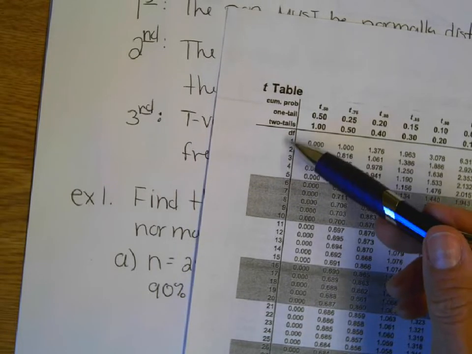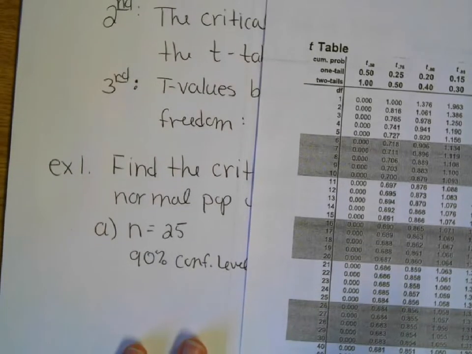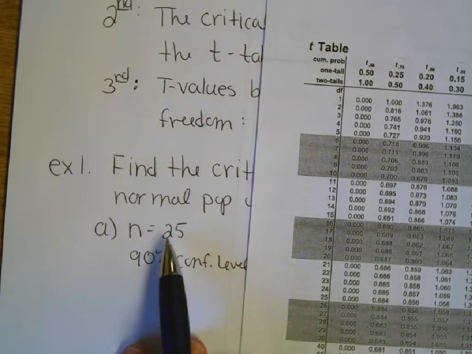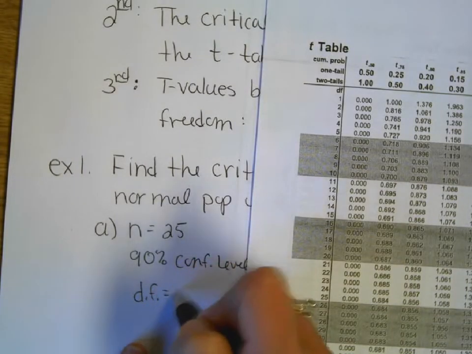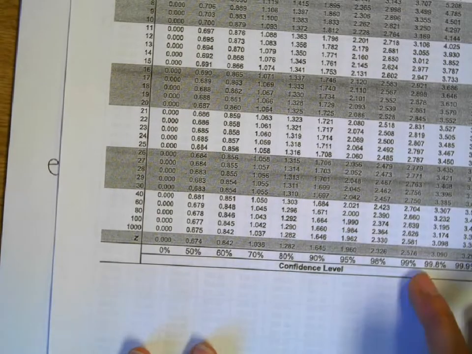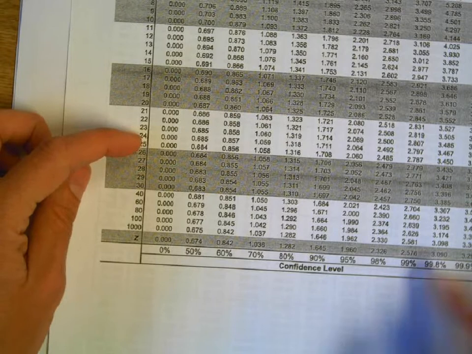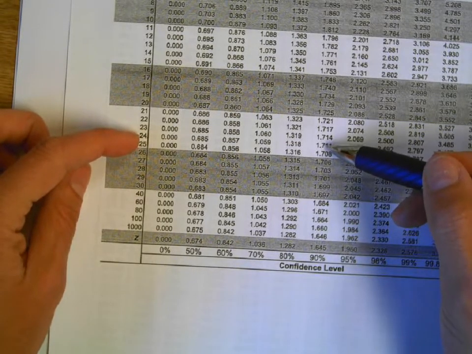How many df, degrees of freedom, for this problem? 24. 24 df, 1 less than the sample size. So df is 24. So you're going to go down to the 24. And then if you look at the bottom, we've got our common levels of confidence. So 24 and what did I say, 90? 90, so where do those intersect? 1.711.